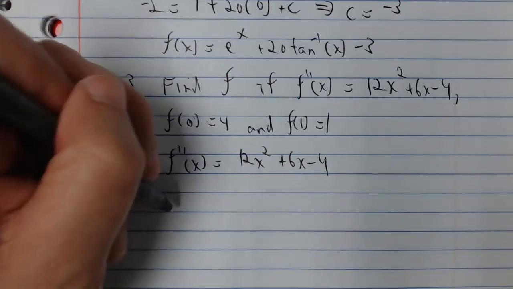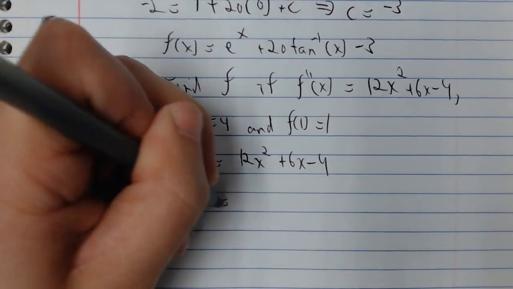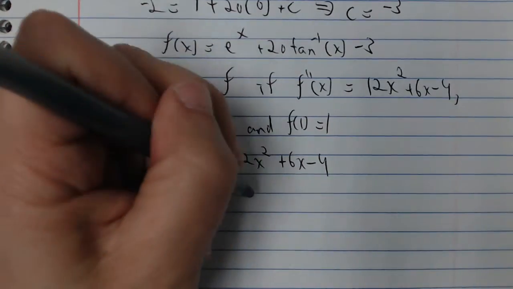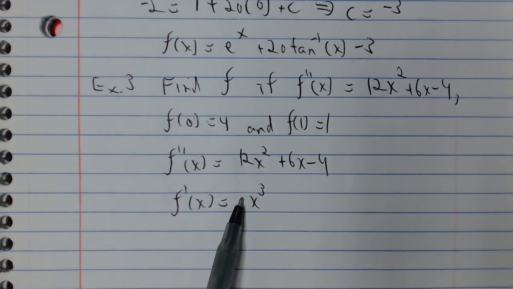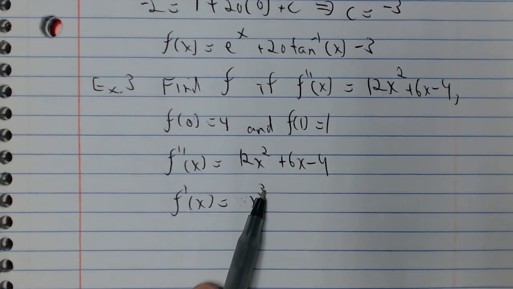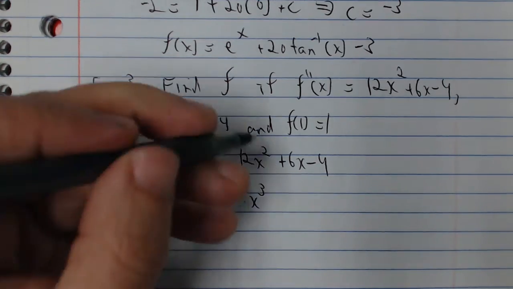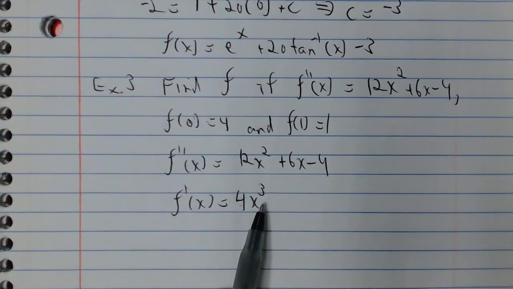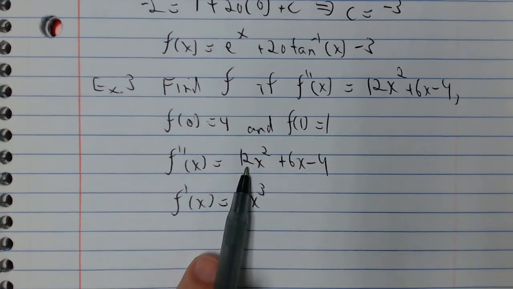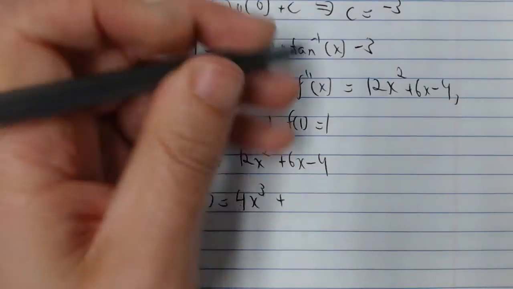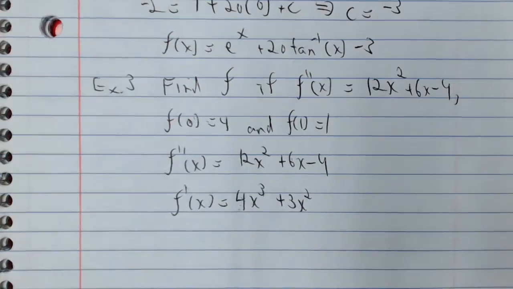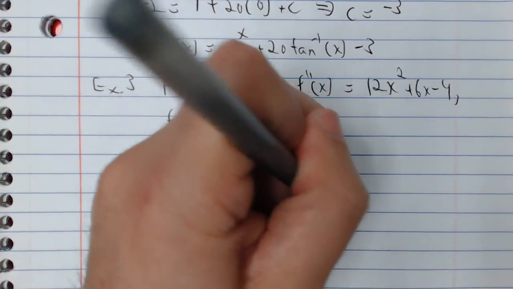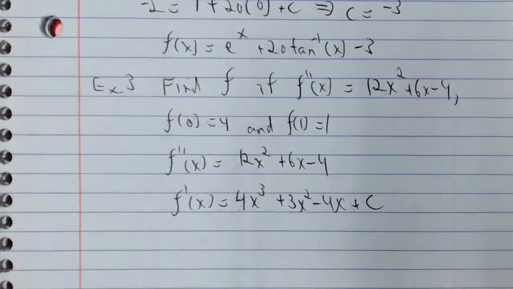What does that mean? f prime of x would be, this will be an x cubed. And what does this number need to be? Well, it needs to be a number where if I were to find its derivative, I would get 12, which would have to be a 4. Because look, find the derivative of this, 3 times 4 would give me the 12. So then this would be x squared, and the number in front would now be a 3. And then this would be a minus 4x plus c.